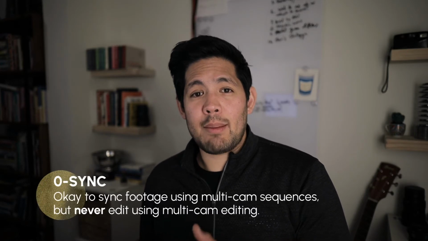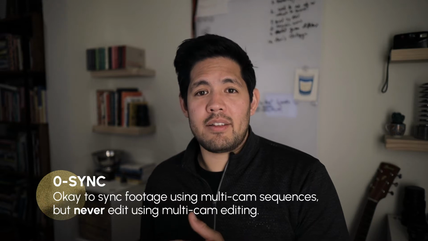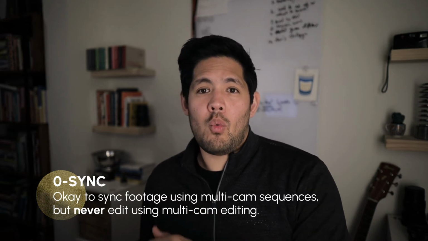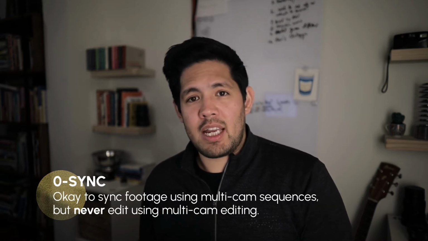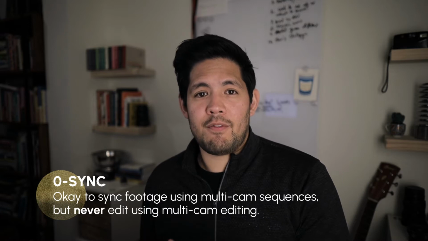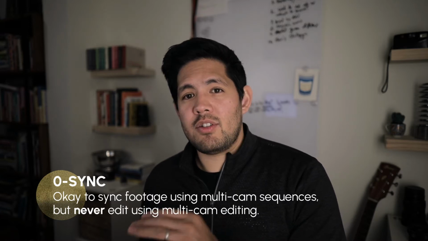For footage with timecode jam cameras, it's okay to sync footage using multicam sequences, but I want to be really clear. We never edit out of multicam sequences. We always go into those sequences and drop the synced footage and audio into the sequence so we can edit out of the timeline. If you ever find yourself in a situation where you are editing out of a multicam sequence, I 100% guarantee that you are not working with me on that project. You are working with somebody else.